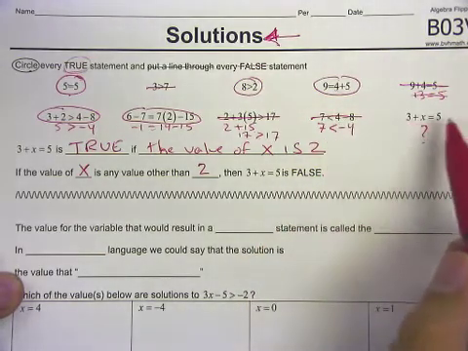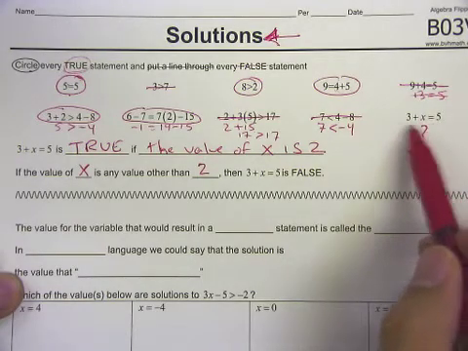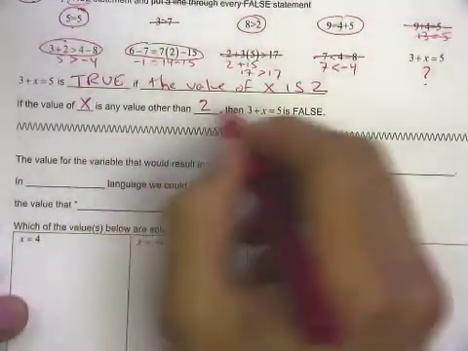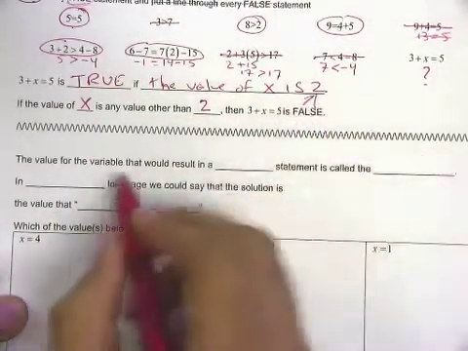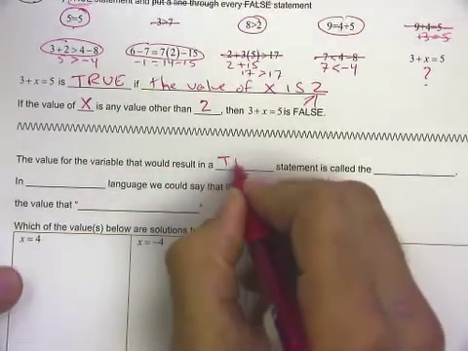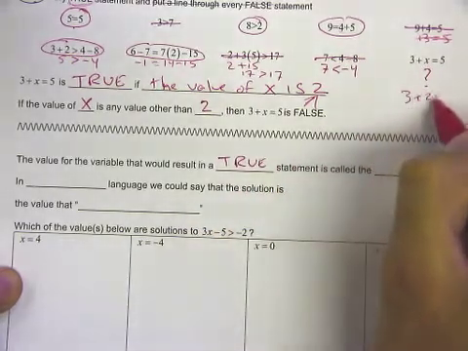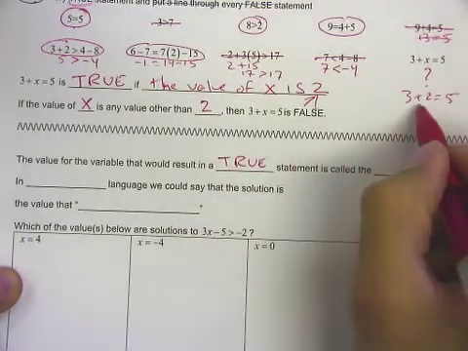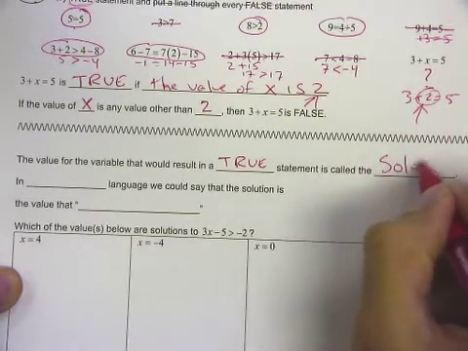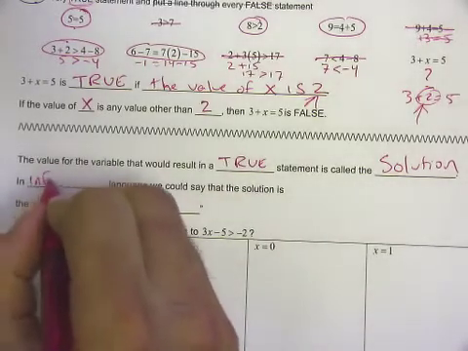Right? That ability to talk about statements that are sometimes true and sometimes false, and what values for the variable result in the statement being true, is super important. It turns out that value, in this case 2, the value for the variable that would result in a true statement, so 3 plus 2 equals 5 is a true statement, that particular value for the variable is called the solution, all right?